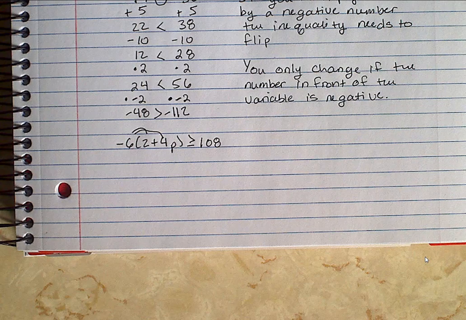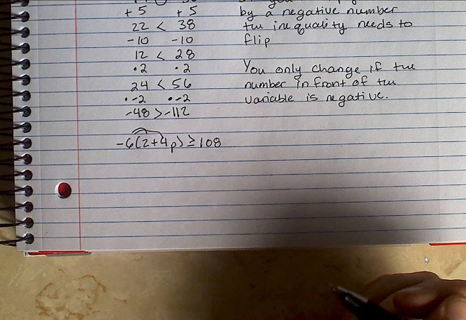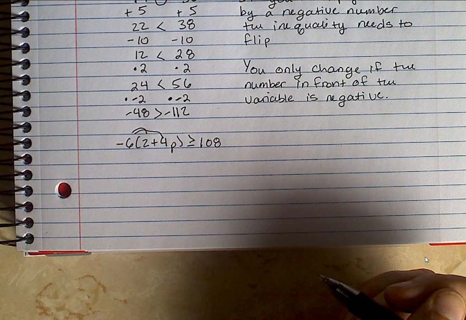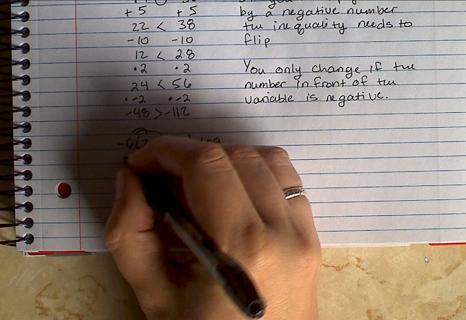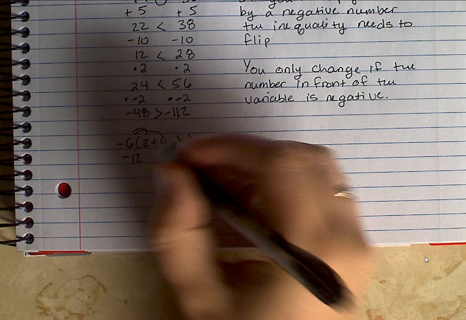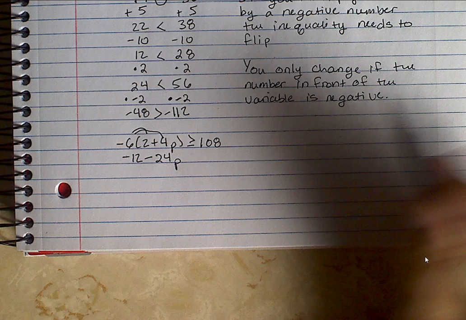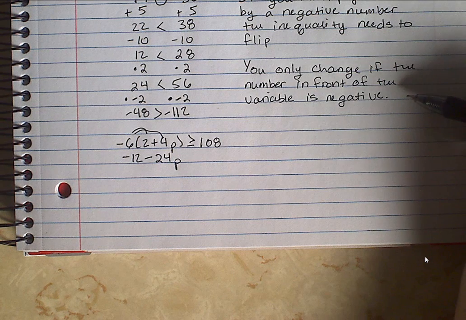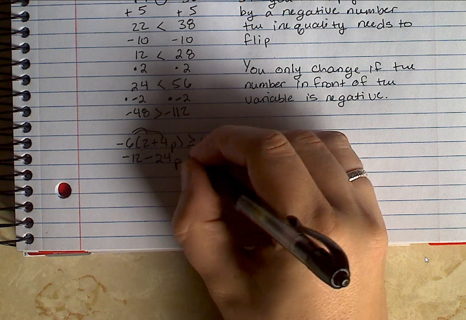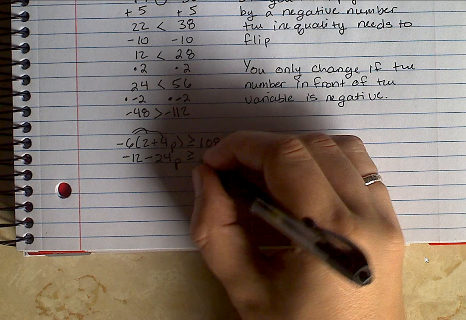And then what is the left-hand side going to turn into when I do that, Elijah? -12 minus 24p. Perfect. Now, I'm not at the last step, so I don't have to change the inequality. So I don't need to worry about this because I'm not at the last step, right? So I'm going to leave this exactly as it was, greater than or equal to 108.